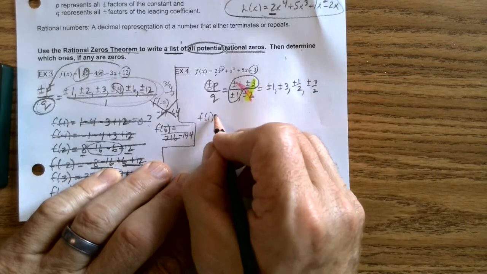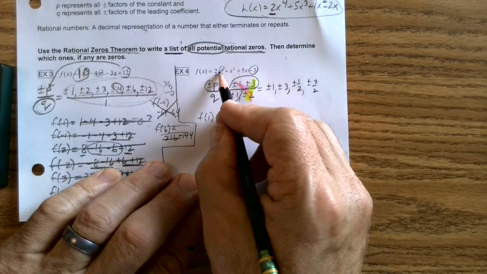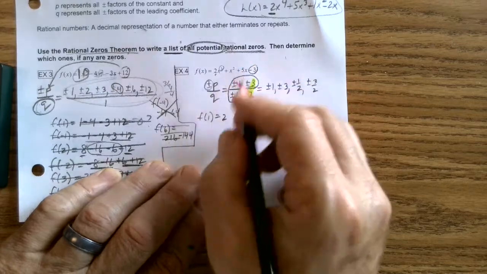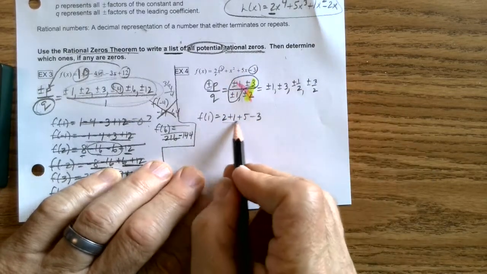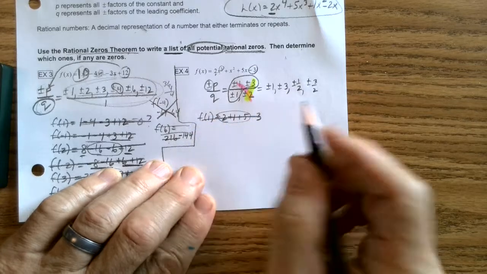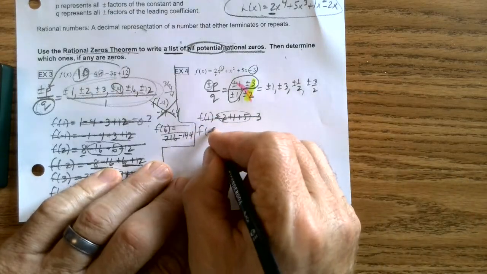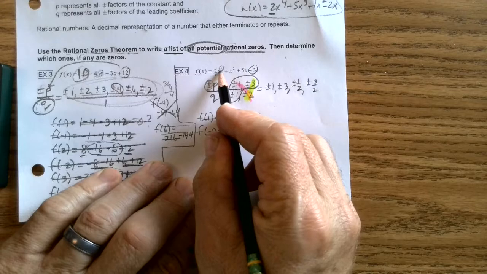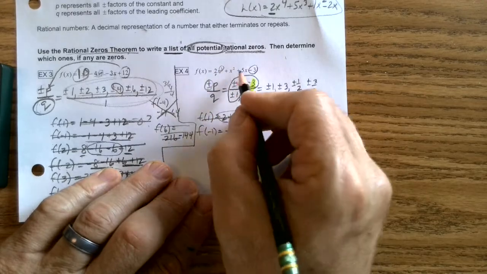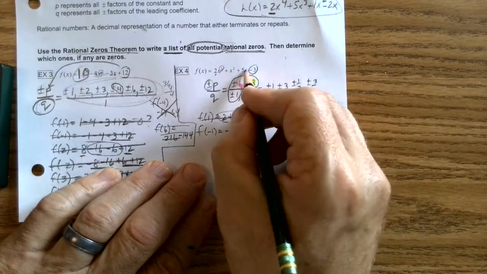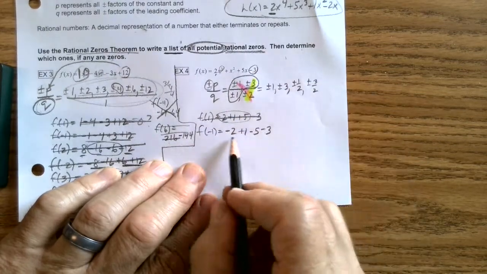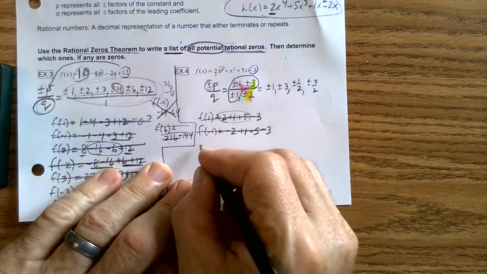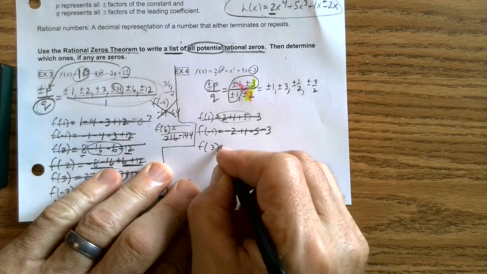So f of 1: 1 times 1 times 1 is 1, times 2 is 2. 1 squared is 1. Plus 5 minus 3. Look at it. That's 8 minus 3. That does not equal 0. What about -1? -1 cubed is -1 times 2 is -2. -1 squared is 1. -1 times 5 is -5. And that's minus 3. Way too many negatives. It didn't work. How about 3?